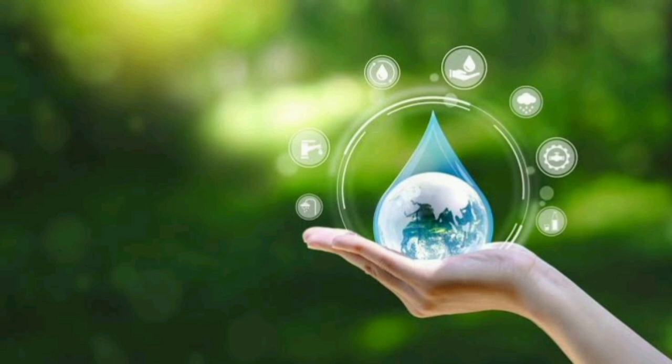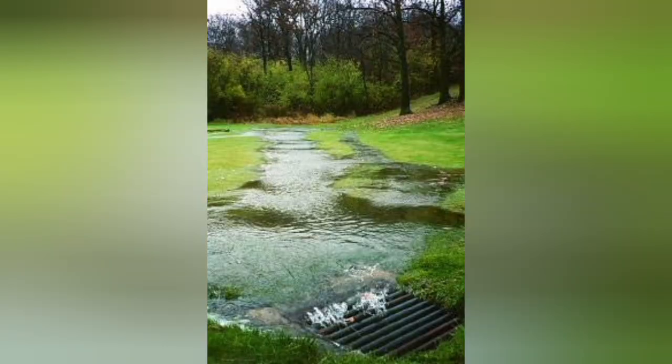Around 70% of the Earth's surface is composed of water, including fresh water as well as saline water, which is salty water. The source of fresh water, which is used for human consumption, comes from various sources like polar ice caps, glaciers, and surface runoffs. Surface runoffs are basically the water which flows on the surface of the earth, like rivers, lakes, etc.